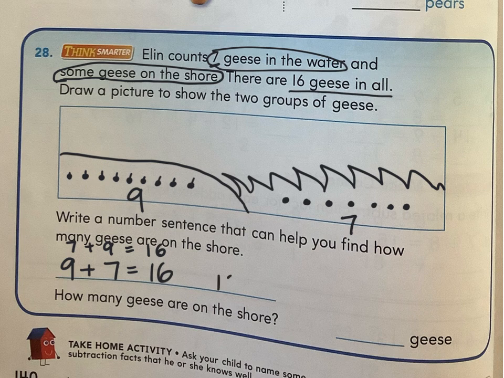I could write that there's 16 total, and I had to subtract 7 to find out that there are 9 on the shore. So how many geese are on the shore? 9. Great job, second grade. Now go practice on your own.